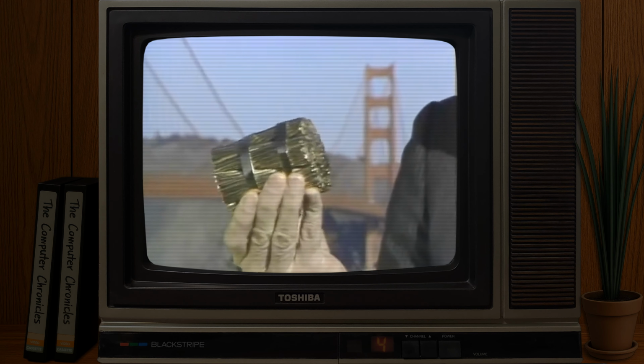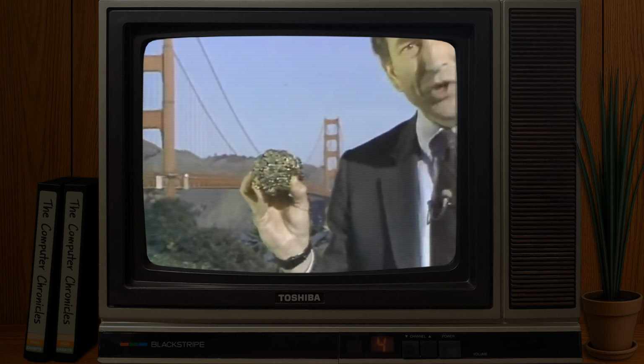This is an actual piece of cable from the Golden Gate Bridge. The bridge cables connect Marin County over there and San Francisco over here. The bridge allows the people in Marin to use the resources of the city and the people in the city to use the resources of Marin.